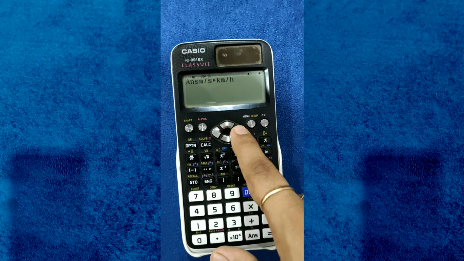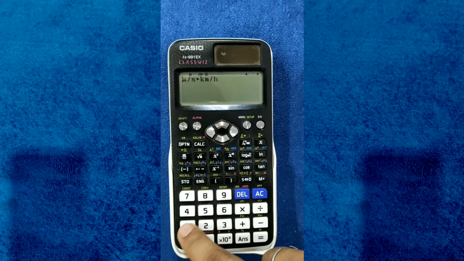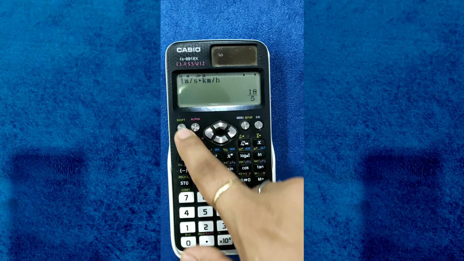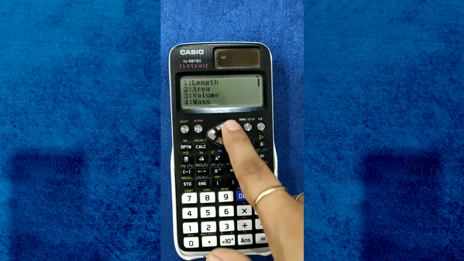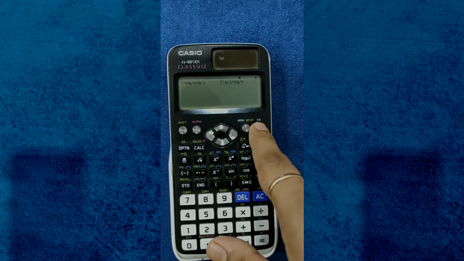Just select velocity by pressing 1. Change again to 1. You can see your answer goes 18 by 5. Similarly, you can do it for any quantity you want. That's how simple it is.